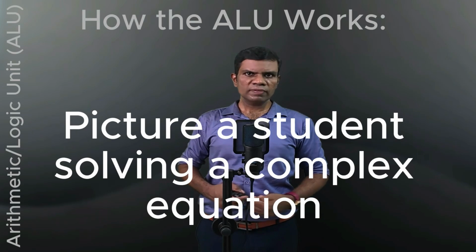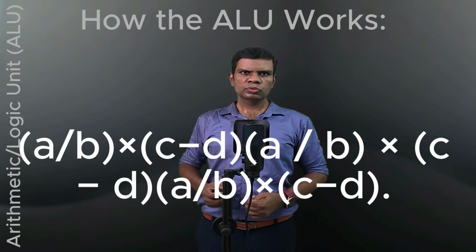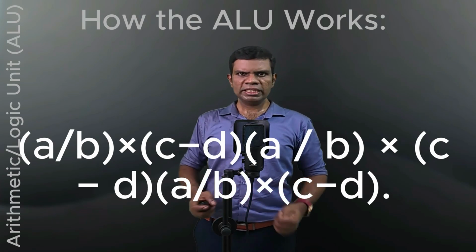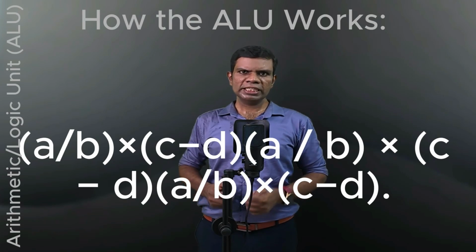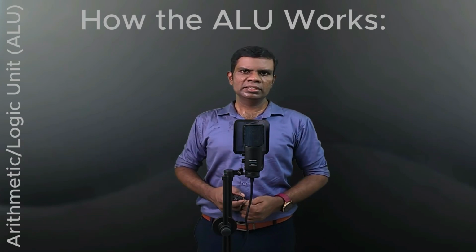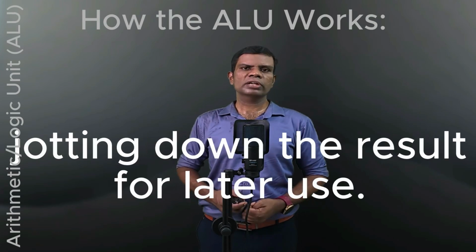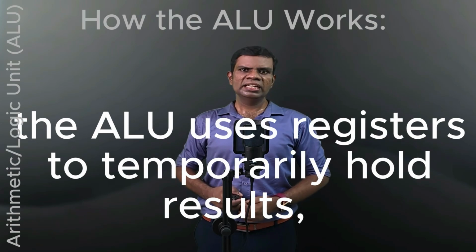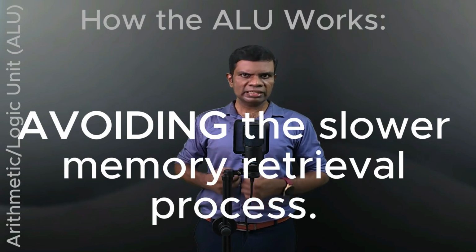Picture a student solving a complex equation like a by b into c minus d into a by b into c minus d. First, they tackle the division, jotting down the result for later use. Similarly, the ALU uses registers to temporarily hold results, avoiding the slow memory retrieval processes.